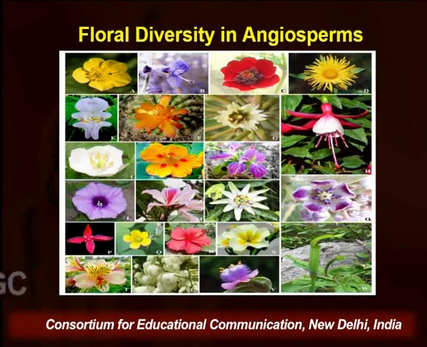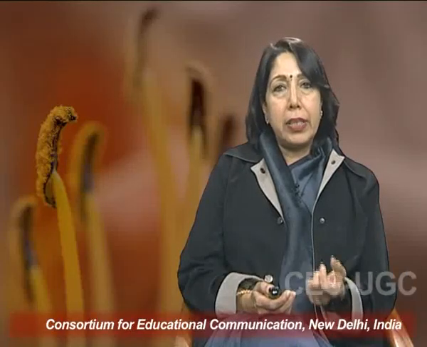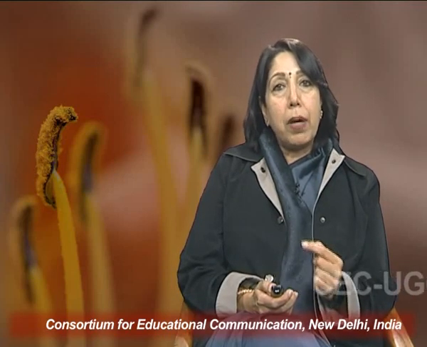There is a huge diversity of flowers which exists in angiosperms. As you would have learnt in your earlier lessons, flowers can be present singly on a shoot, or they can be present in an inflorescence. The largest inflorescence in angiosperms is of Amorphophallus, which is about 3 meters in length. The smallest flower is of Wolffia, which is very, very minute, and it is microscopic because it is about 0.1 millimeter in diameter. In contrast, the largest flower is of Rafflesia, whose diameter is about 1 meter.